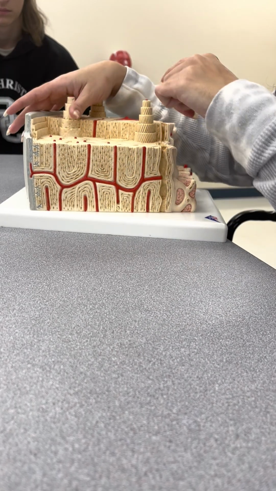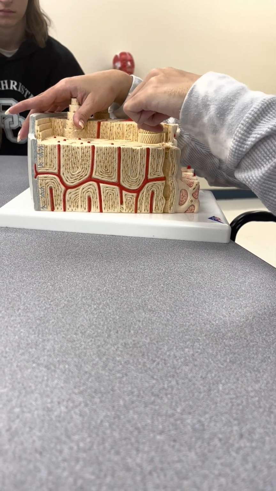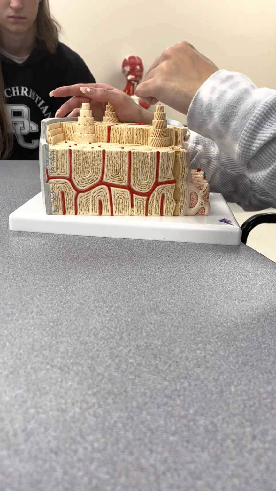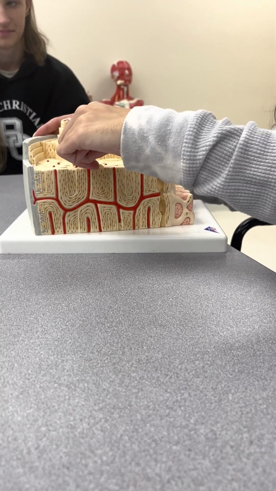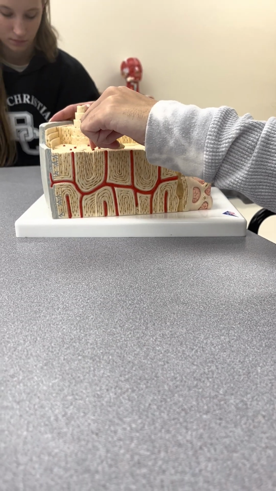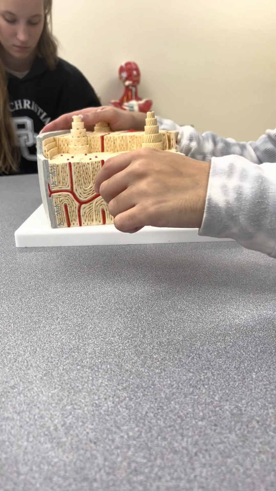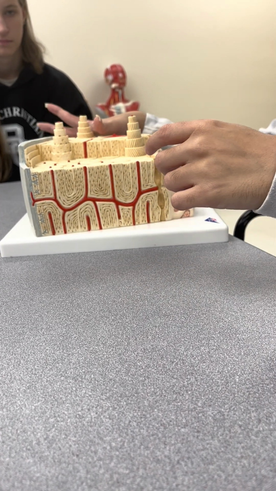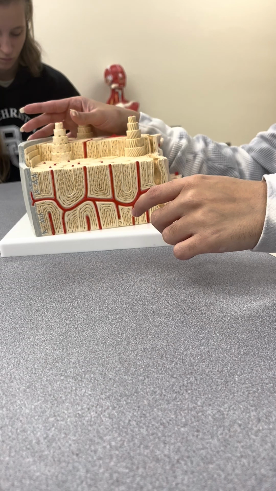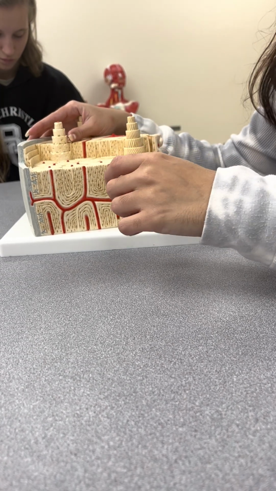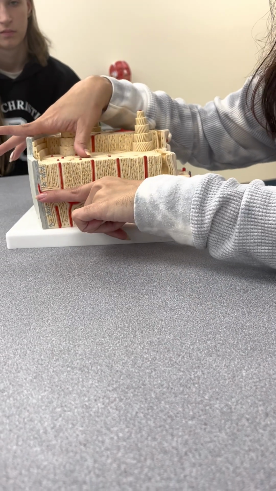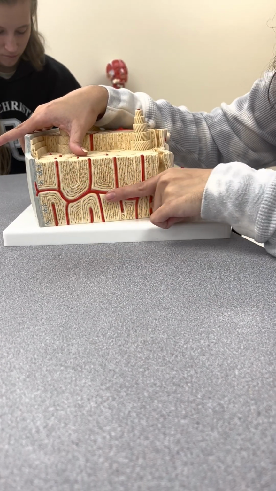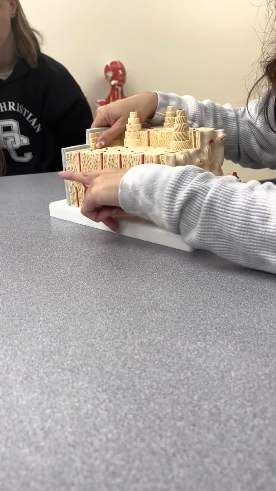Now, we're almost done. You see that in the middle of this osteon, you have what we call a central canal, right? That's a passageway for blood vessels. The central canal can also be called a Haversian canal. And there's also a passageway for blood vessels that's horizontal, which is this one here.